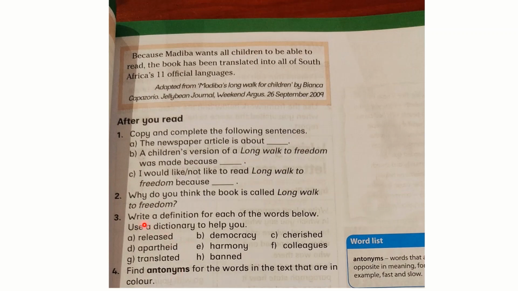Okay. We have question number 2, which is, why do you think the book is called A Long Walk to Freedom? That is your own answer. You're going to start with, I think the book is called A Long Walk to Freedom because, and then your answer. Skip a line. Number 3.